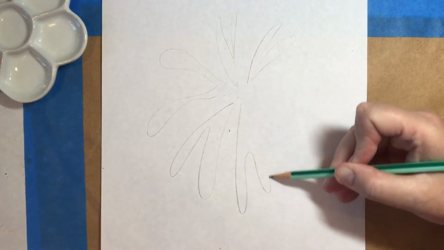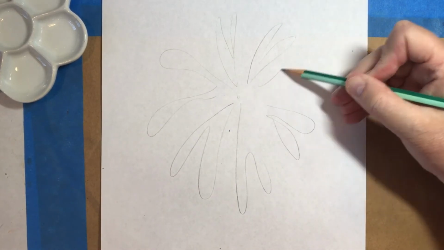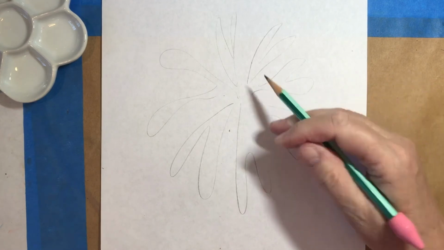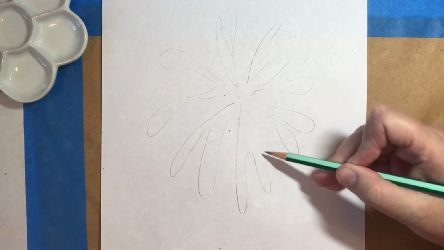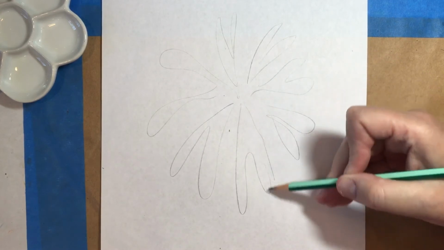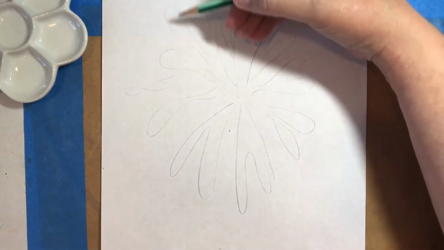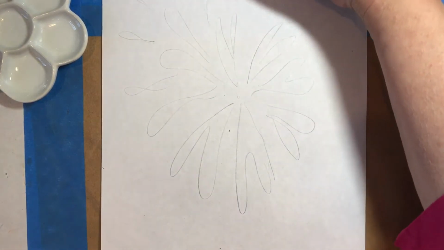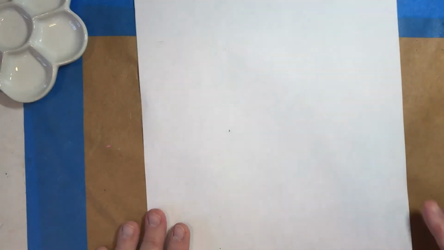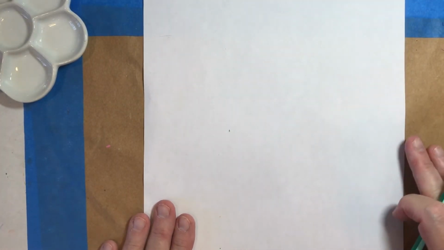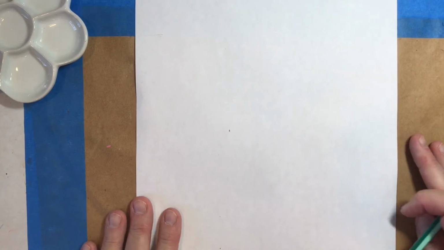Some rather, it could be flower-like. These are some rather blobby heart shapes, just kind of radiating out from the center here, looking exuberant and excited. Let's take a look at what serenity might look like.